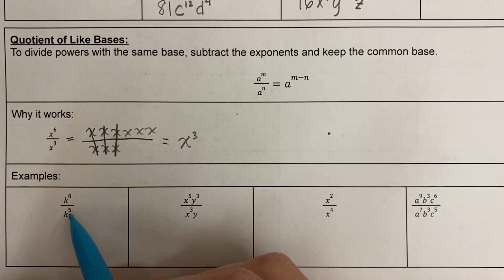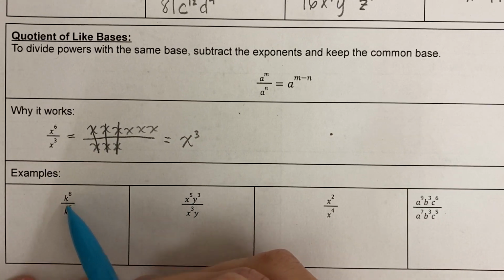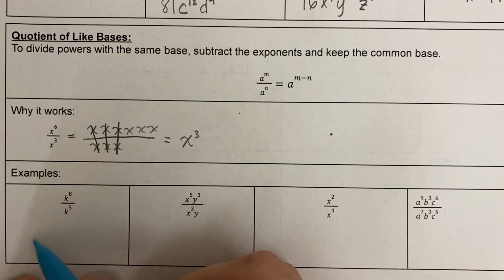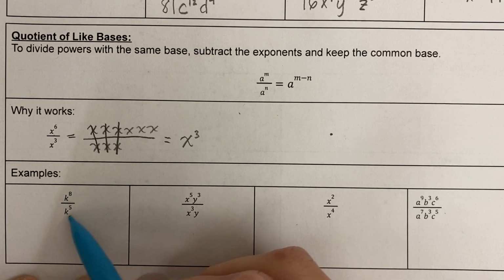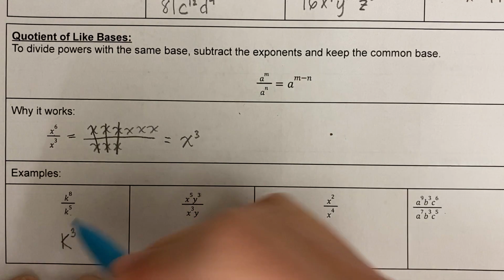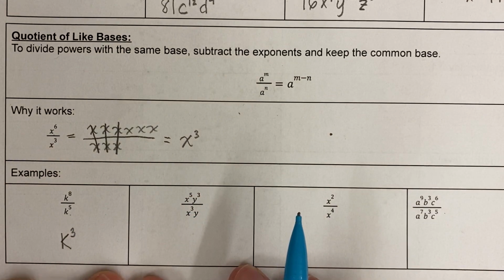Okay? The same would happen here. Let's not write it out, but I want you to picture it. There's 8 k's across the top and 5 k's across the bottom. How many would I cross out? Well, I'd cross out 5. And then I'd run out of k's on the bottom to cross off, but I would still have 3 k's left on the top. Okay?